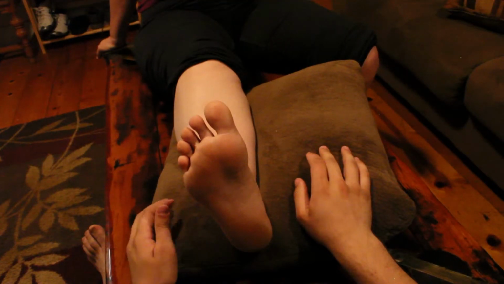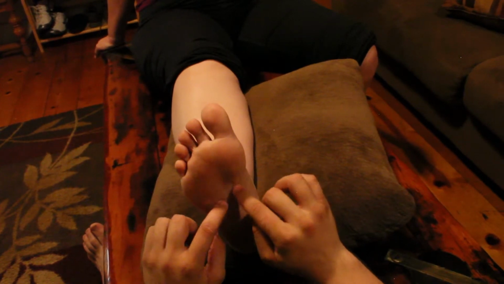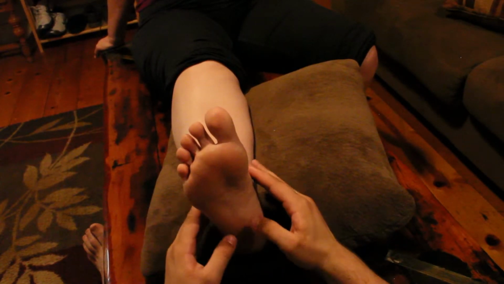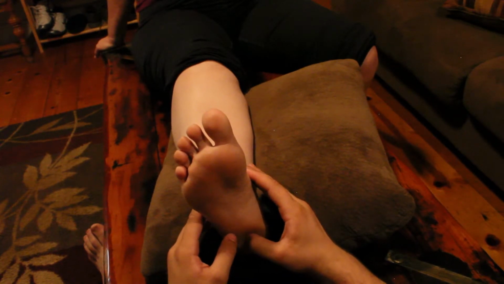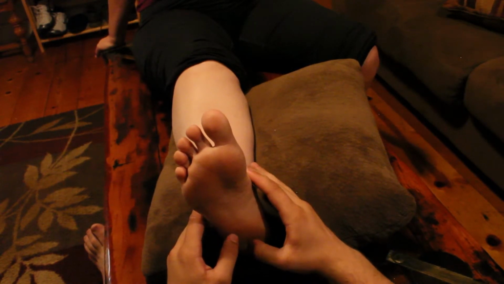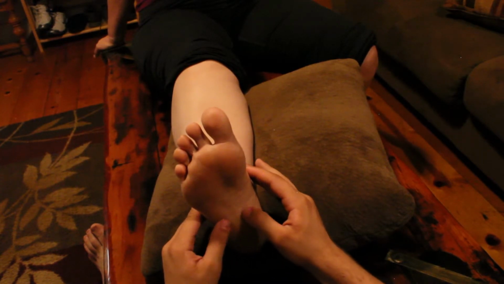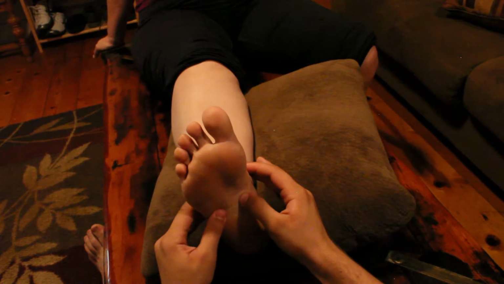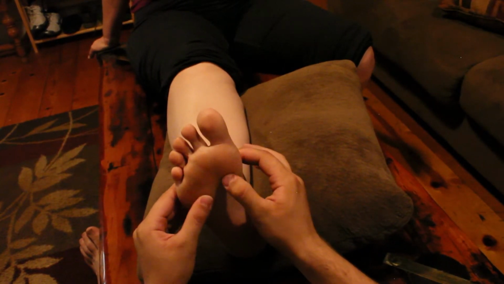Now you're going to palpate the plantar fascia. Plantar fascia is a triangle right here, and you're going to palpate it in that form. You're going to palpate the triangle starting at the calcaneus. It may be harder with calluses to feel for the plantar fascia.